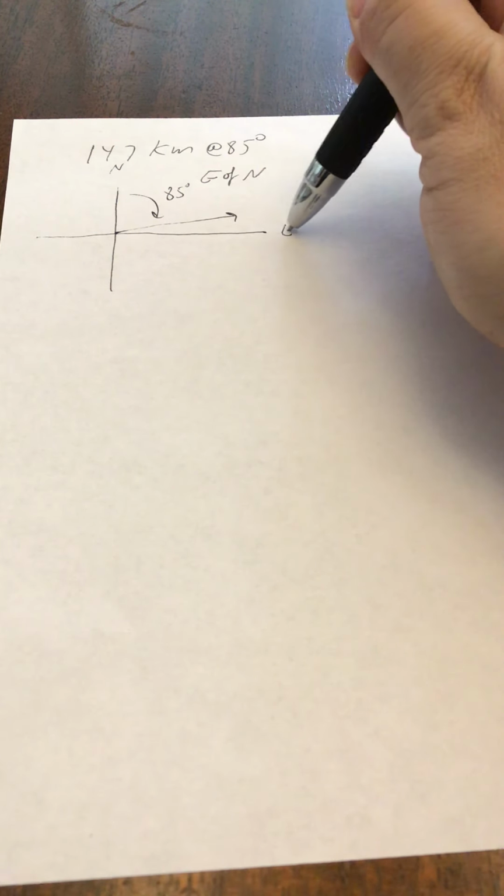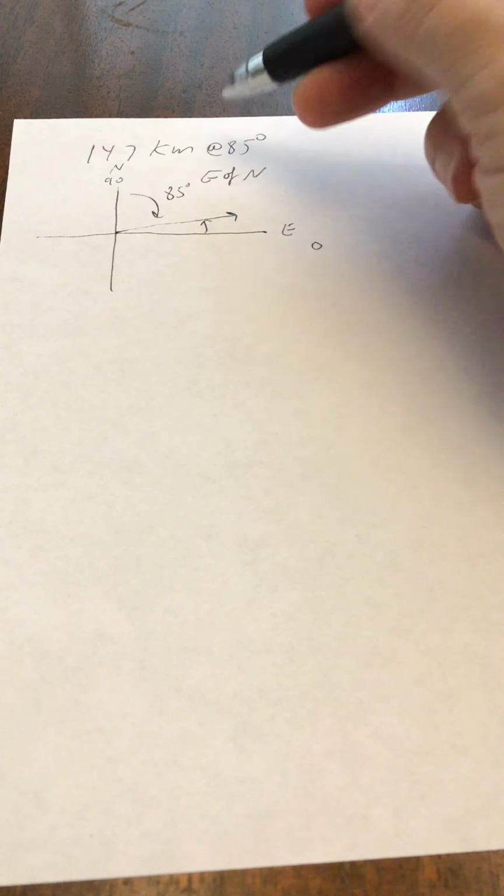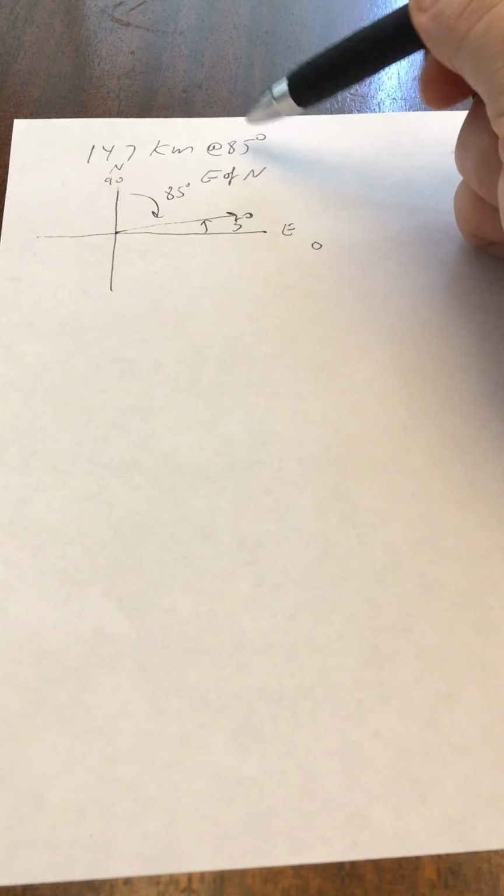Now what we're going to do is change that into our coordinate system, where we have 0 here and we have 90 up here, so 180. So what we want to do is measure this angle. Now this is a fairly easy one. 85, there's 90, so 90 minus 85, so it's 5 degrees. So we're changing it from 147 at 85 to 147 kilometers at 5 degrees. This is the vector we're going to use for the first one.